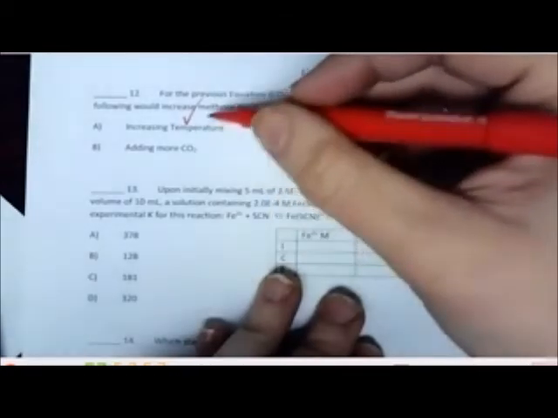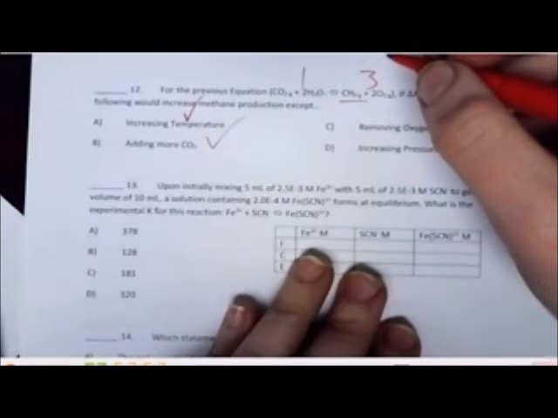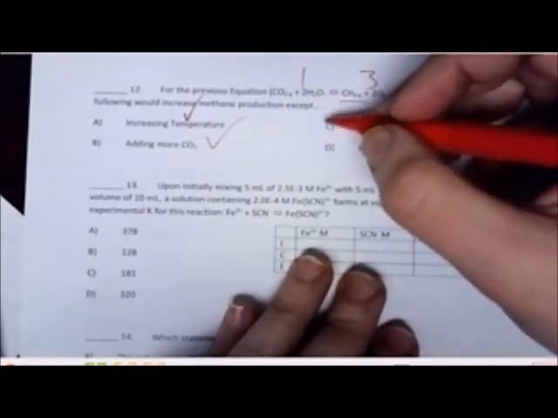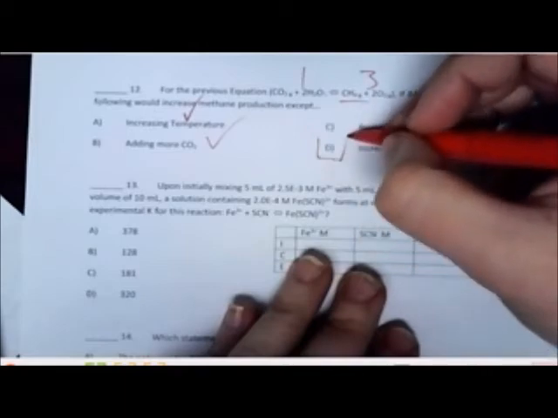Adding more CO2, you're adding a reactant, it should shift to the right. Increasing pressure. So there's 3 moles of gas on the right, 1 mole of gas on the left. So when you add pressure, it shifts to less gas. So that is the correct one, D for 12.